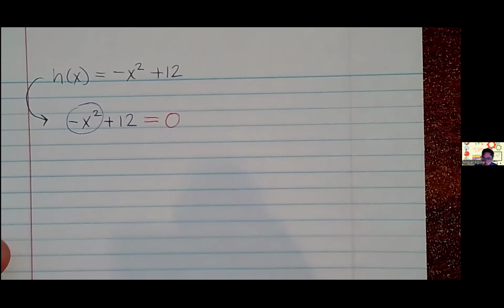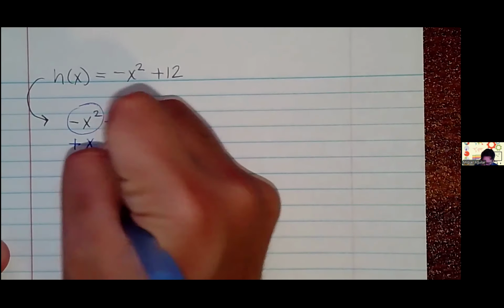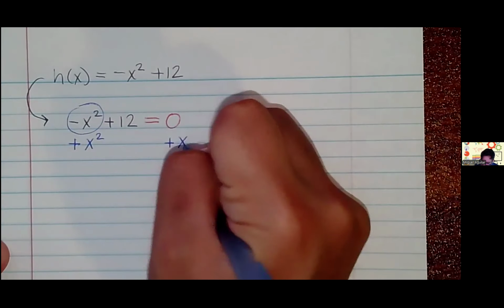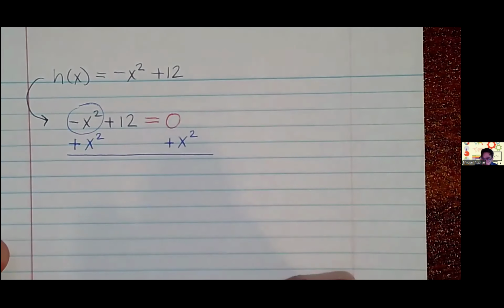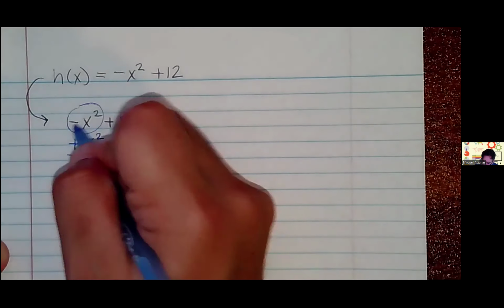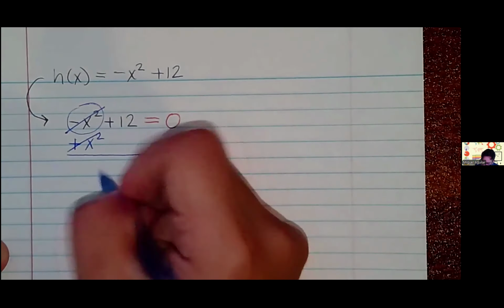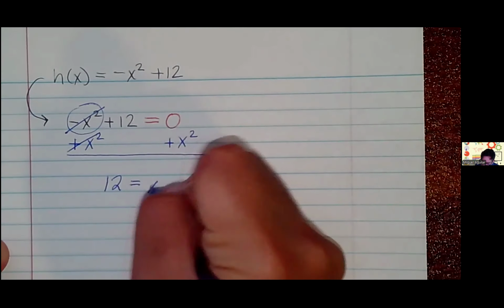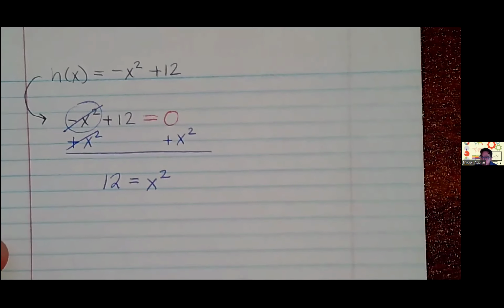Or you guys remember when I said that I like to keep my x squared positive? Yes. I think it would be easier to just add the x squared to the other side. Okay. Negative x squared plus x squared, that cancels out. And I'll have 12 is equal to positive x squared.